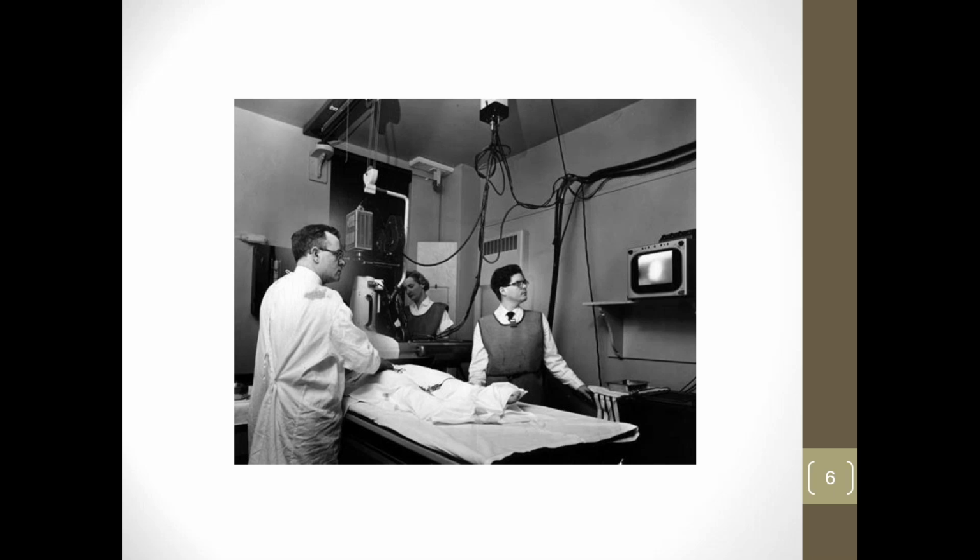But with 1950s technology, they didn't have anything better. Here's the image intensifier, which we'll be covering later. And up here are the cameras for the system. One is the camera that shows the image on the screen, and the other is your cine camera that they use to actually record the images so that the physician could go back and look at them.